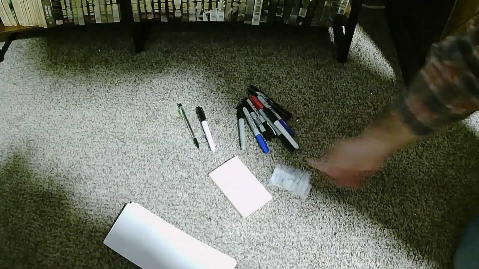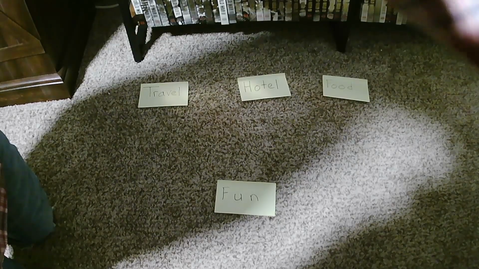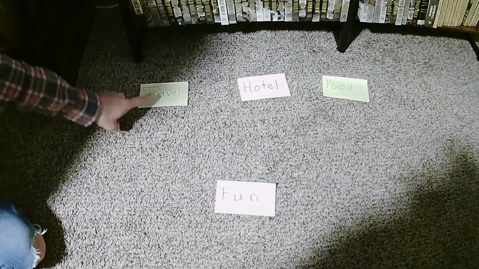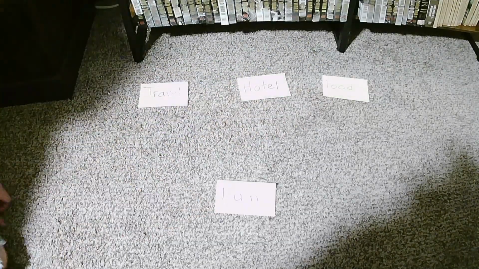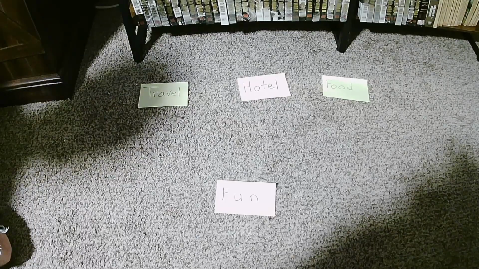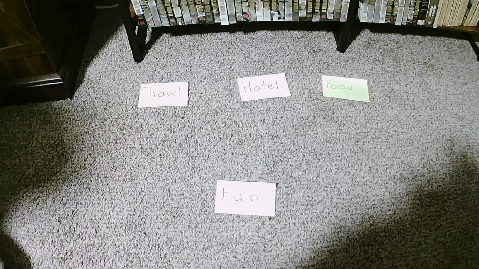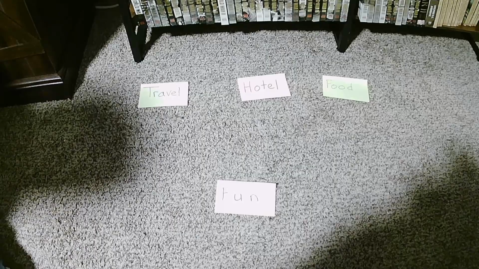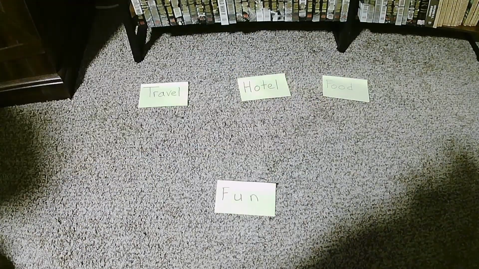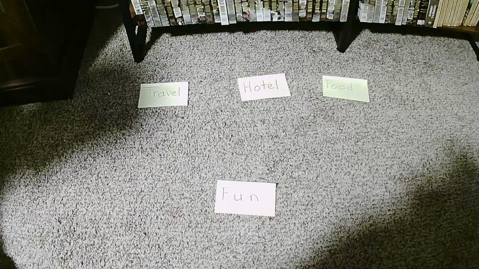Money. We have travel, we have hotel, we have food, and we have fun. Now, into these bins, we put the envelopes with money. So how does this work?